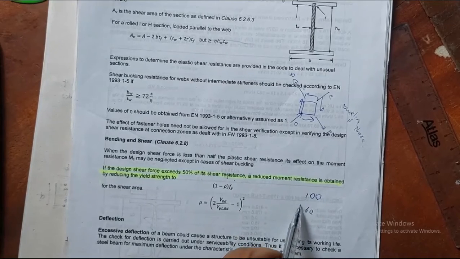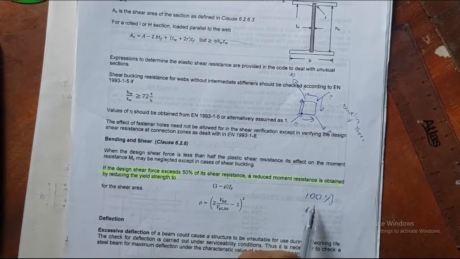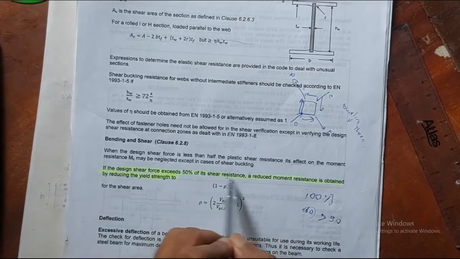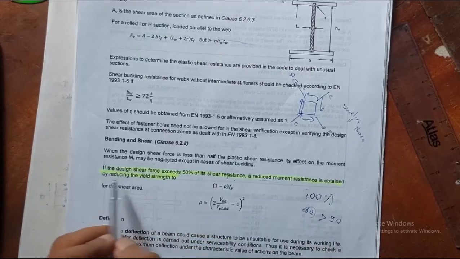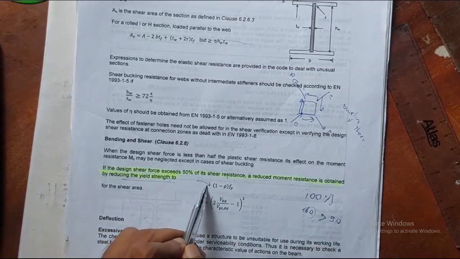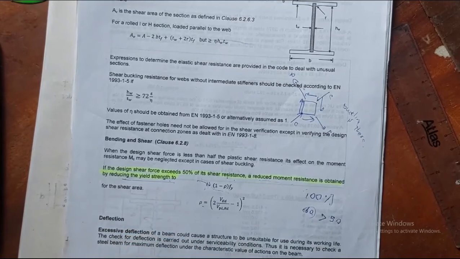That has exceeded the 50, so 60 is larger than 50. In such a case, the reduced moment resistance is obtained by reducing the yield strength by this value. The rho is given by this. Likewise, they suggest what is to be done, so you have to follow the process.